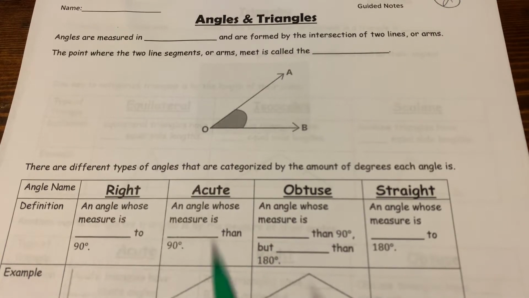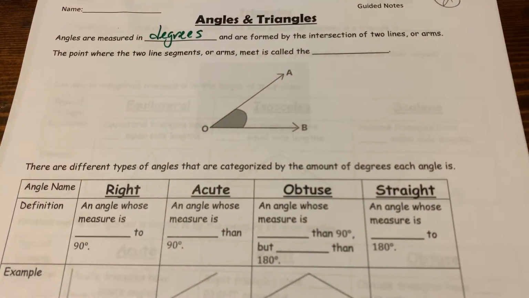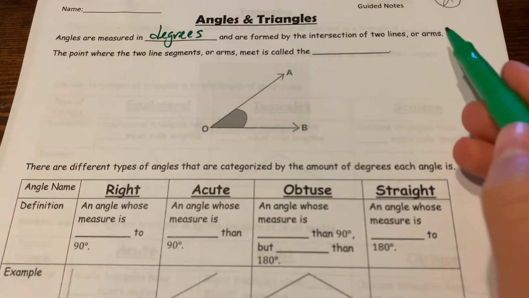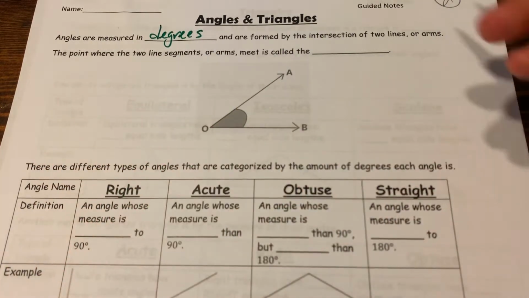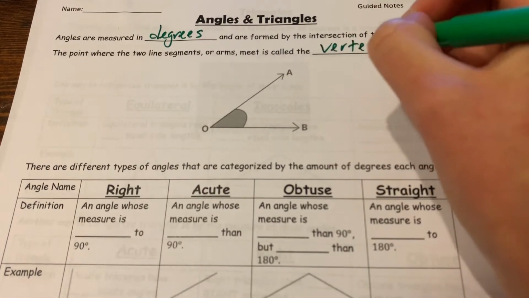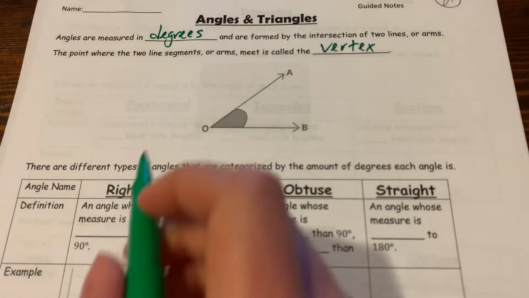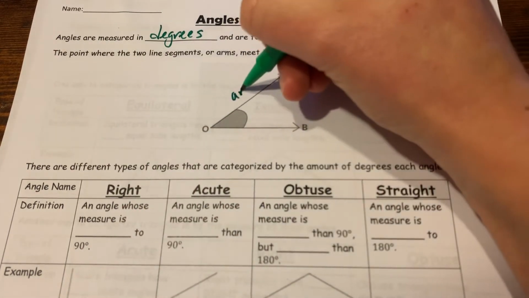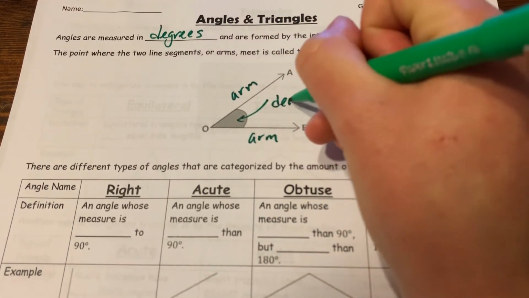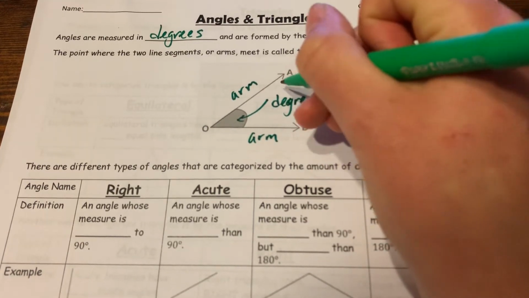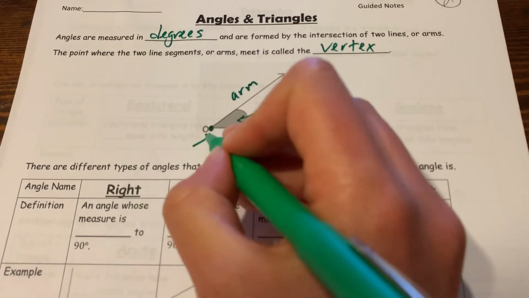Angles are measured in what we call degrees and are formed by the intersection of two lines or arms. The point where the two line segments or arms meet is called the vertex, and we talked about that in the polygon lesson, where the vertex is where those straight line segments meet. So let's go ahead. This is one arm here, this is another arm here. This would be measured in degrees. This is the angle, and that's the angle in degrees that's formed by these two arms. And this is what we call the vertex.